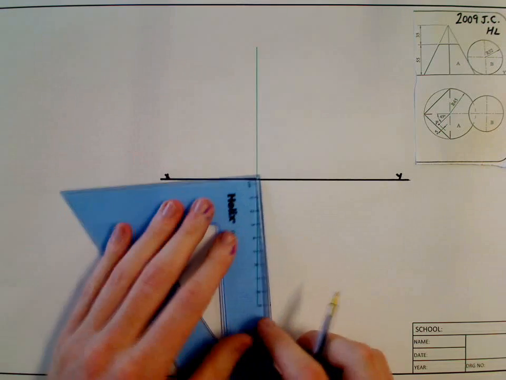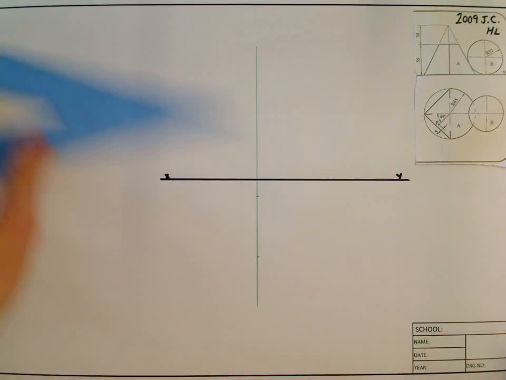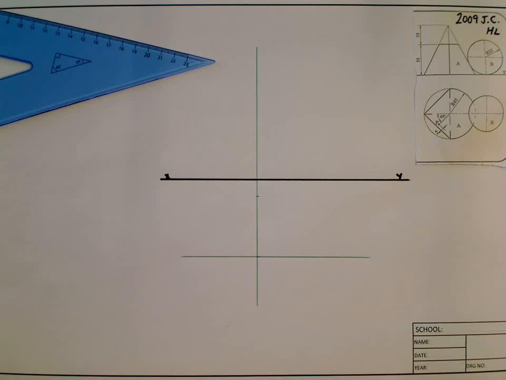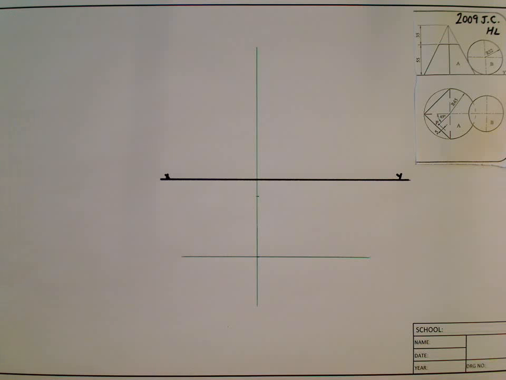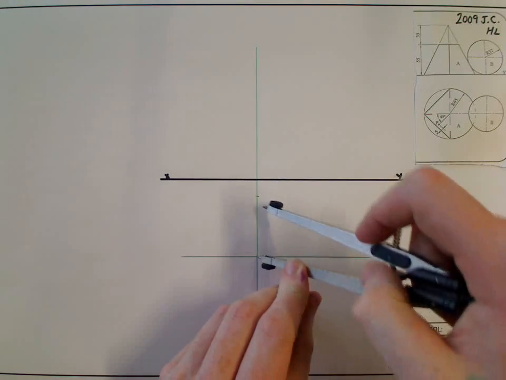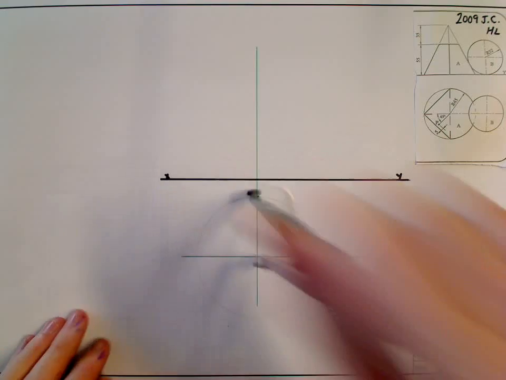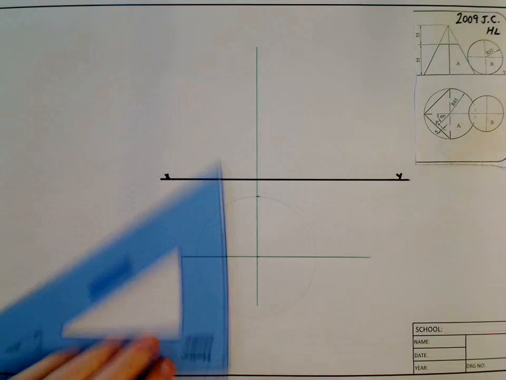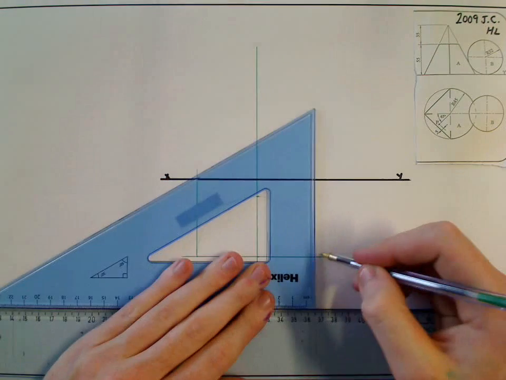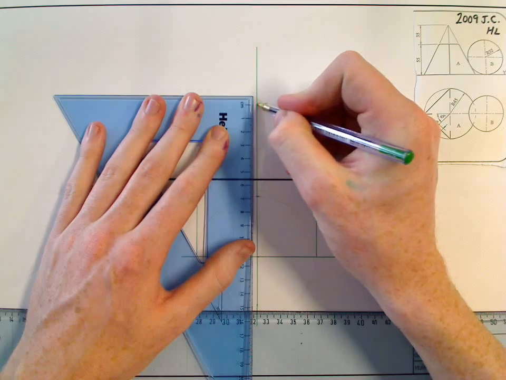The radius of this here is going to be 45. I'm going to measure up 55 and 35.